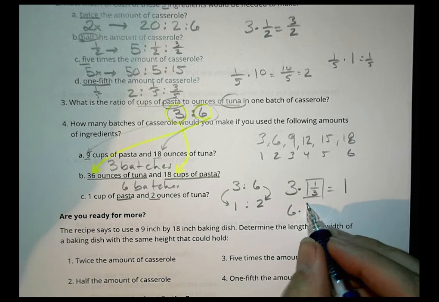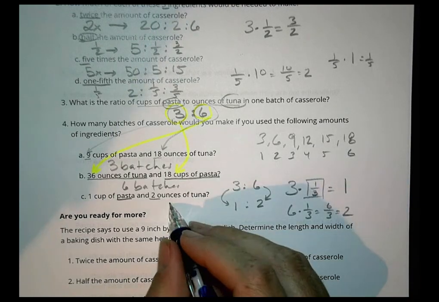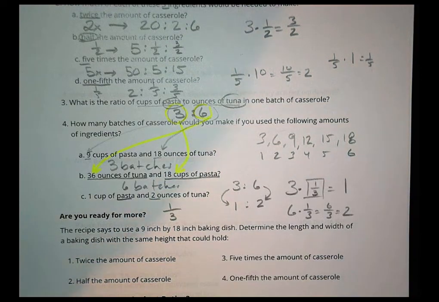Let's see, 6 times 1/3 equals 6 over 3, which equals 2. It sure does. So that would be 1/3 of the recipe for choice C.